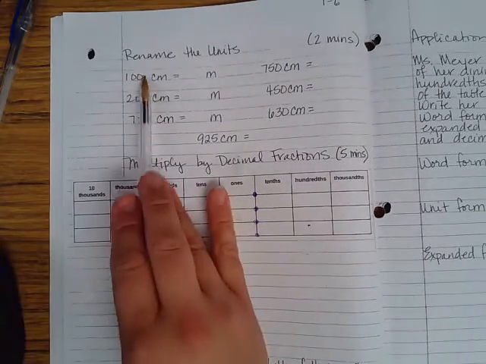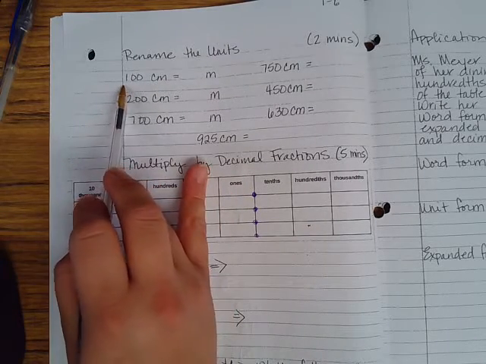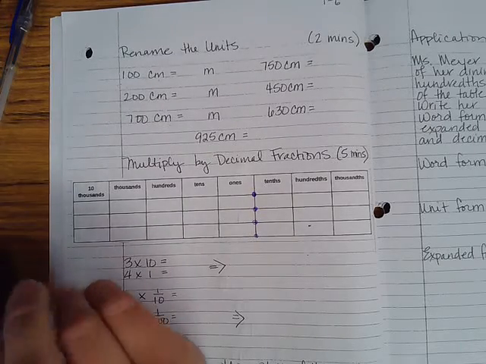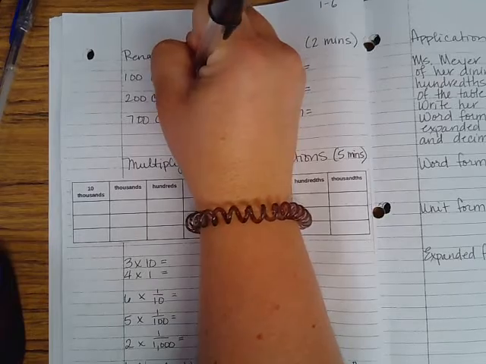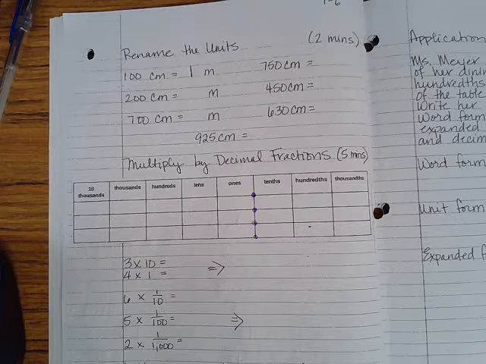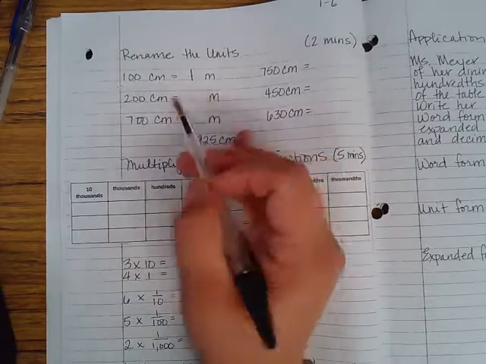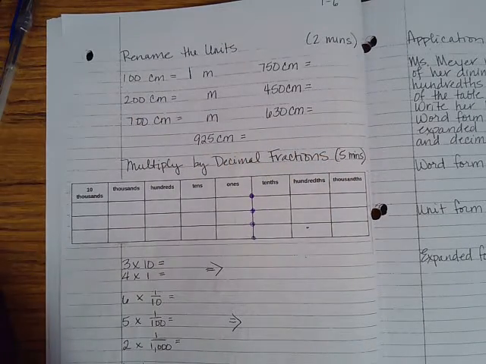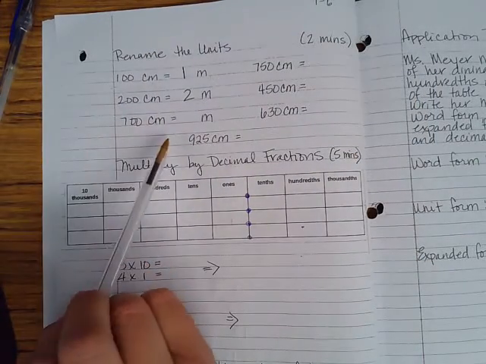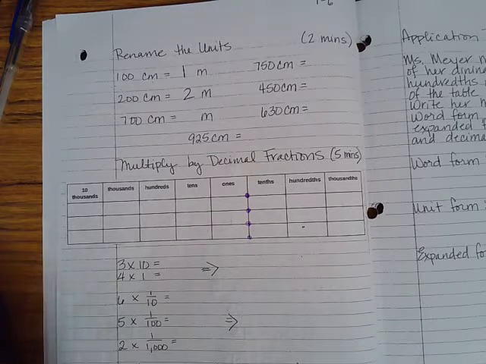All right, we're going to quickly review renaming the units. Who remembers how many meters 100 centimeters equals? Remember, it equals 1. So for every 1 meter, it's 100 centimeters. So if I have 200 centimeters, how many meters am I going to have? 2. So I'd like everyone to quickly do the other 5 problems. I'll give you a minute and then we'll move on to the next part.